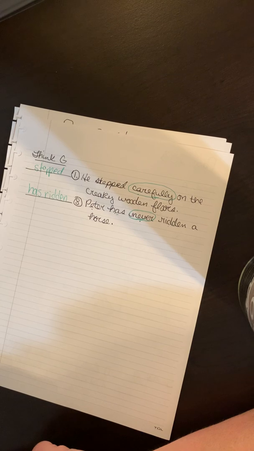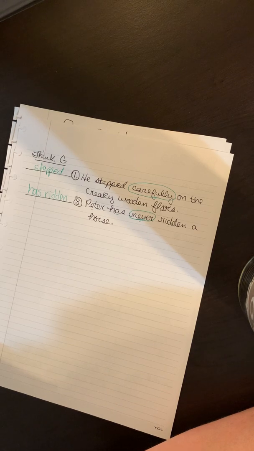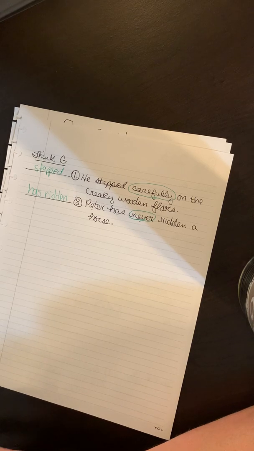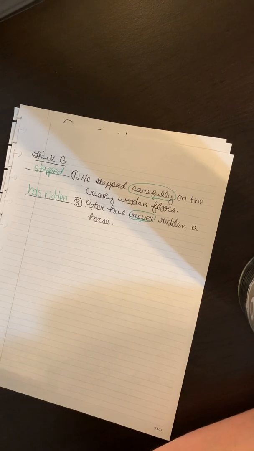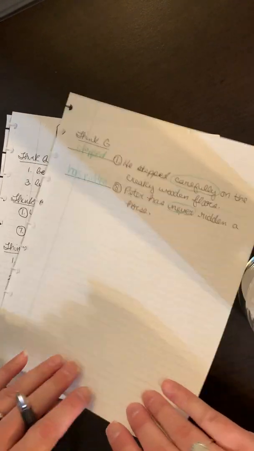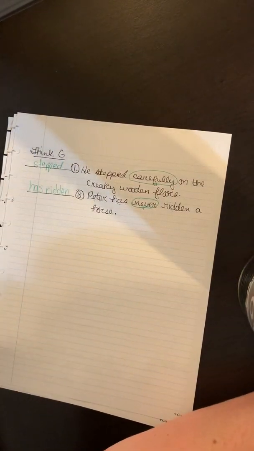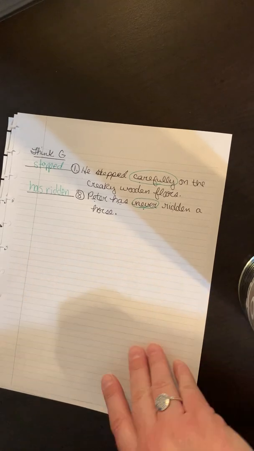And then in Think J, it was wanting you to either say the bold word was an adjective or an adverb. Then it wanted you in the blank to list the word that it described. All right? That is all basically review.